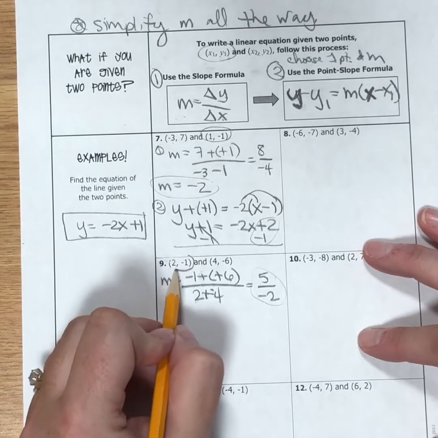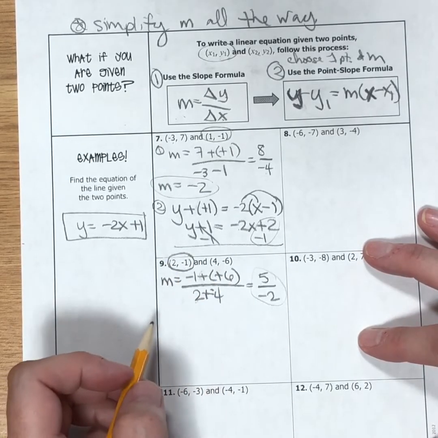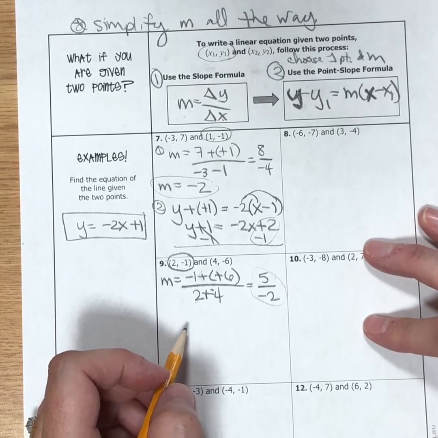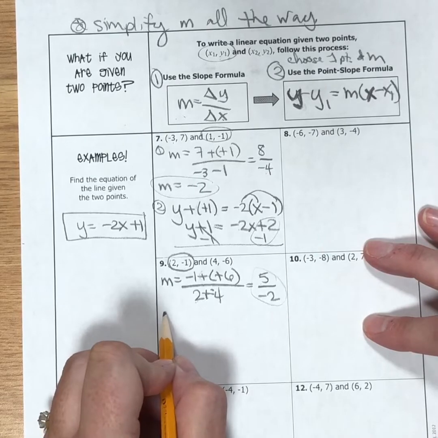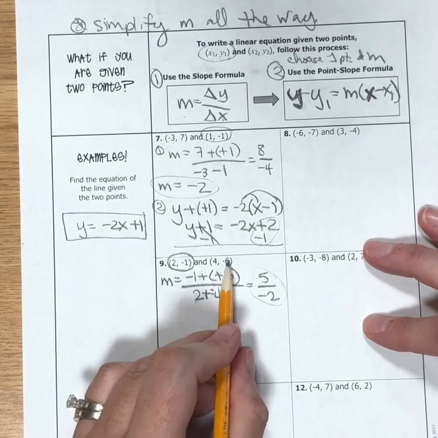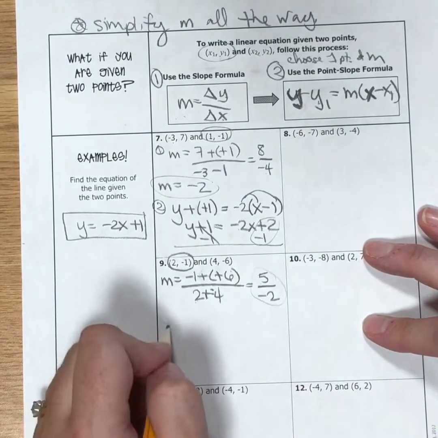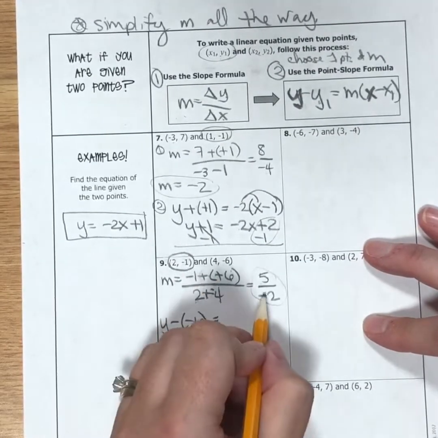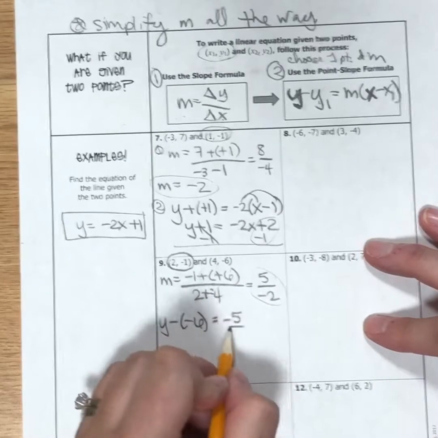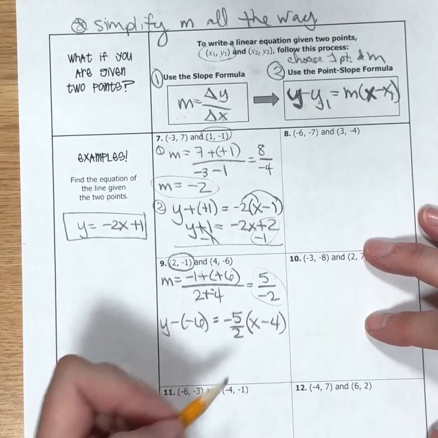And I'm just going to use this point because its two numbers are smaller than the other point. That's the only reason. I like to work with the smallest numbers to minimize the difficulty. Okay, now I'm going to subtract the y's. So I'm going to use the variable minus the y of the point. So y minus negative 6 equals, use my slope, so negative 5 halves times x minus 4 from that point.